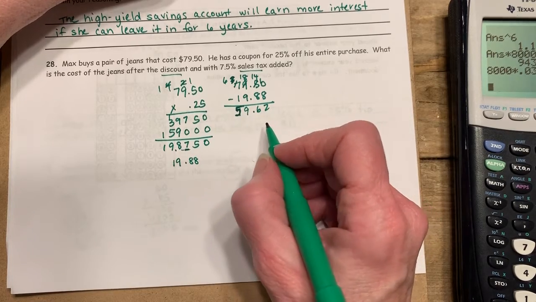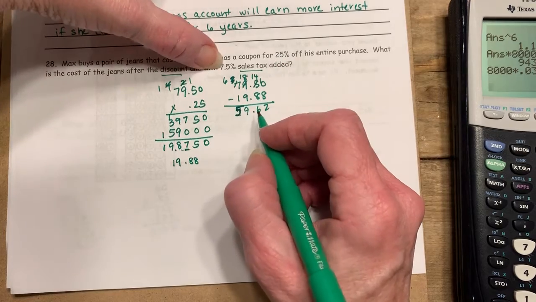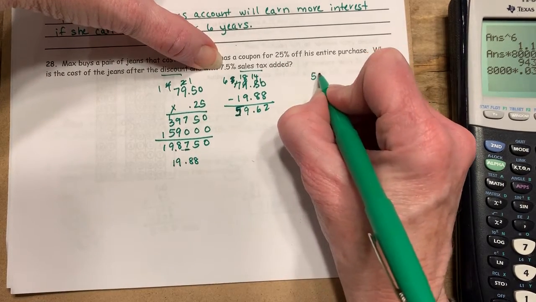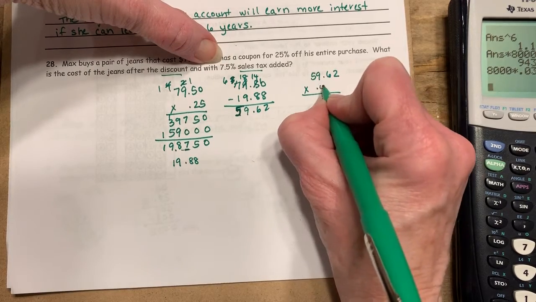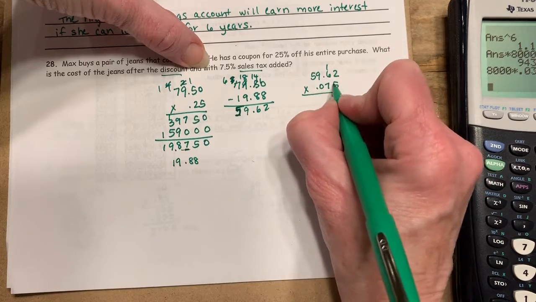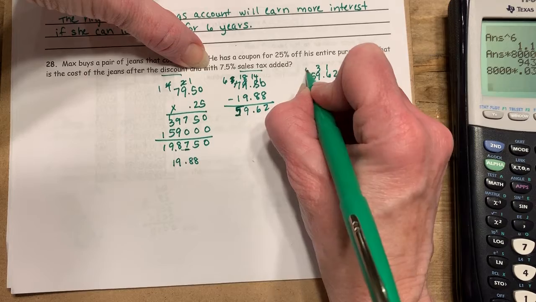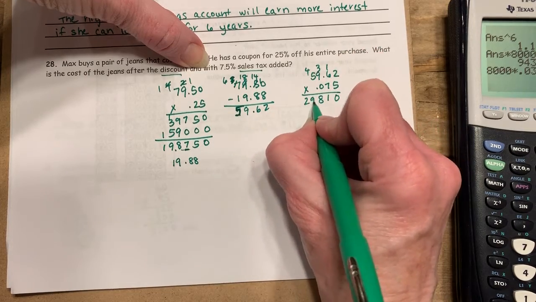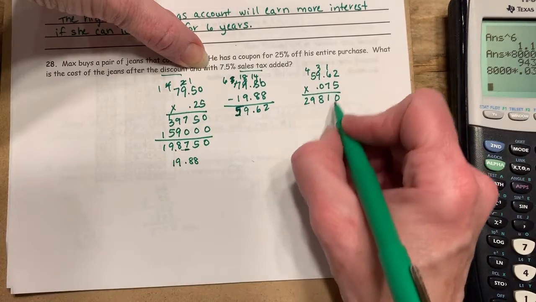All right, so then that is what he's going to cost him after the coupon, but we still have to add the sales tax. So now I'm going to take the amount, $59.62, and multiply that times 0.075. Okay, I moved it over 2 places. So 10, 31, 45 plus 3 is 48. 25 plus 4 is 29. Start with a 0. Oh, I can do this on a calculator. What am I doing? Oh, well.